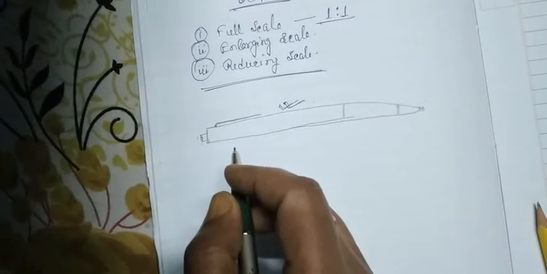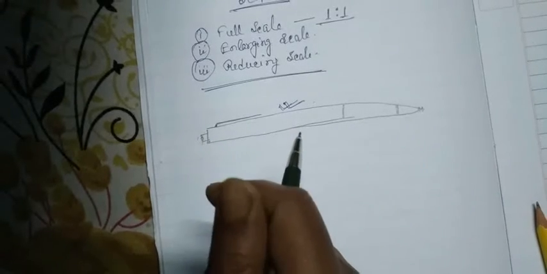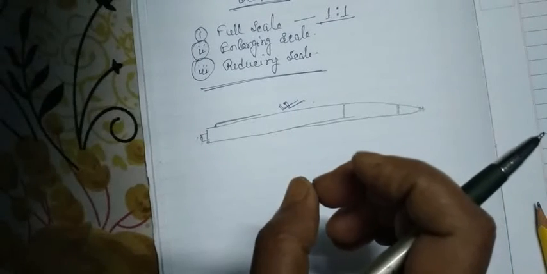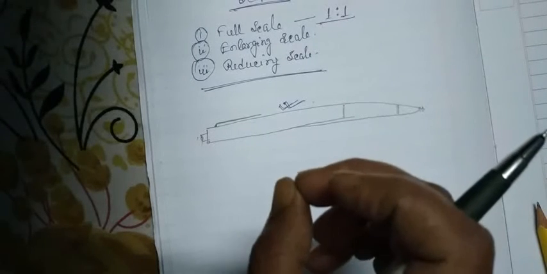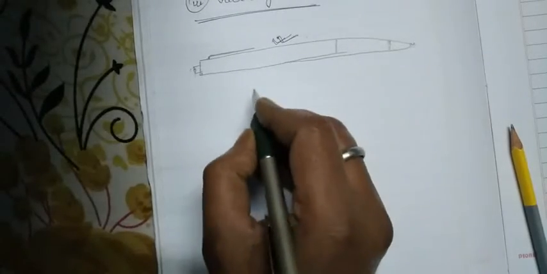And what do you mean by enlarging scale? You can see so many small objects are there, just like the parts of a wristwatch. So many small gears are there in a wristwatch. The size of the wristwatch is just like this.